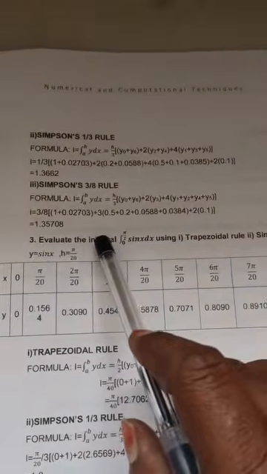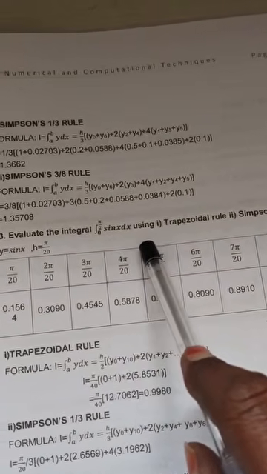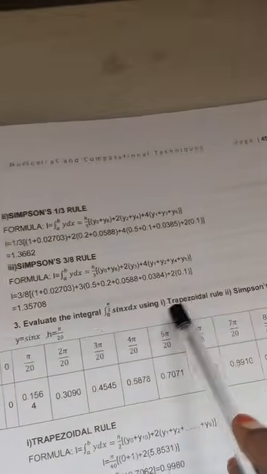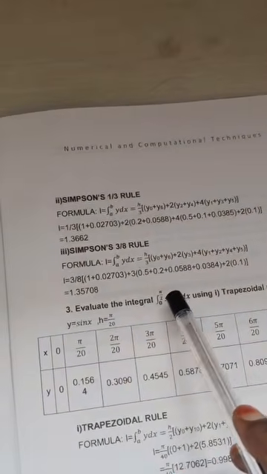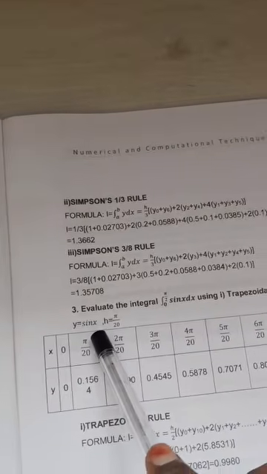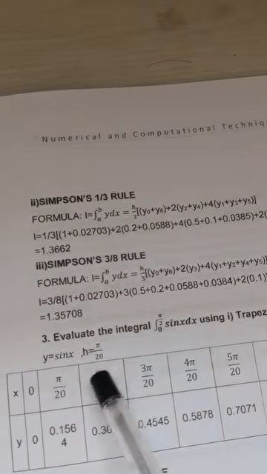First, we have to evaluate a single integral. Here the function is sin x dx, that is, f of x is sin x. Using the trapezoidal rule and Simpson's rule, f of x is nothing but y. Therefore, we have to write y equal to sin x. Here the given interval is 0 to pi by 2.